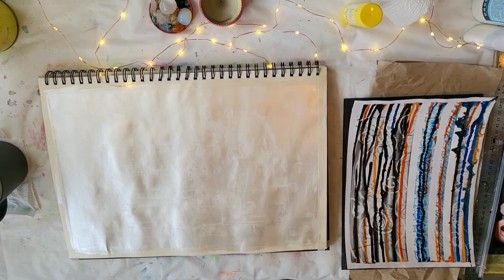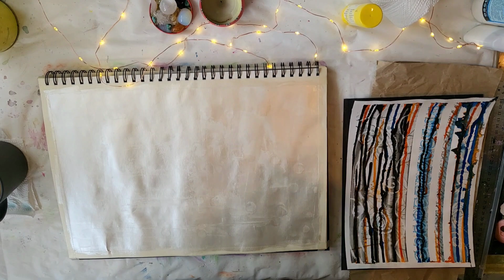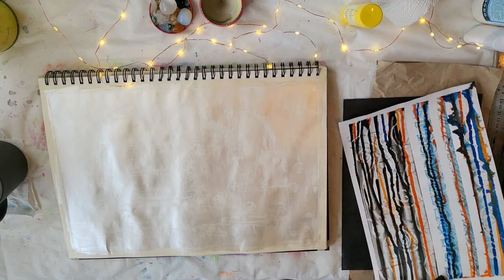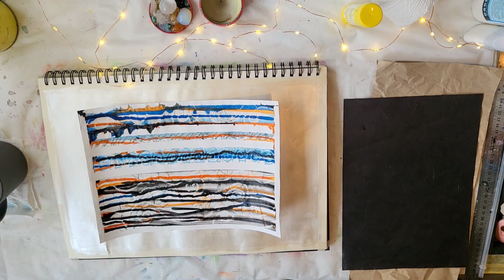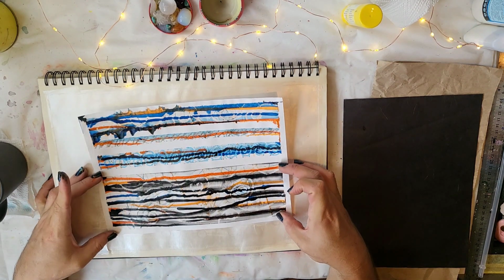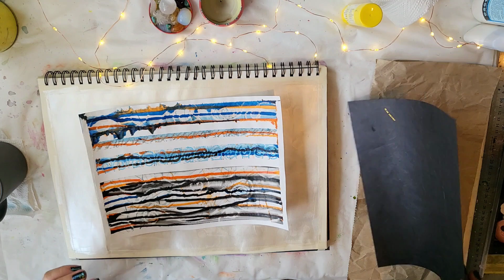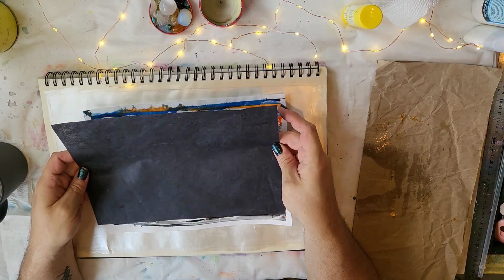Right, this paper is dry. So now we have the joy of playing with some collage, and I think this is going to look really pretty. But I also thought now a good idea might be to break up these pieces and to put them on this beautiful rice paper.